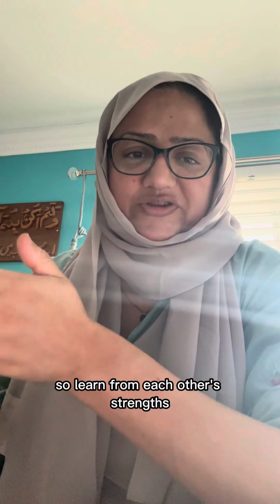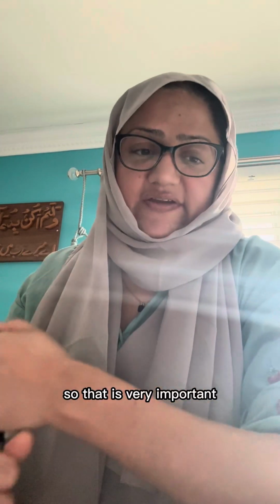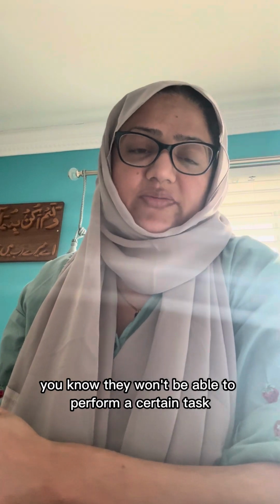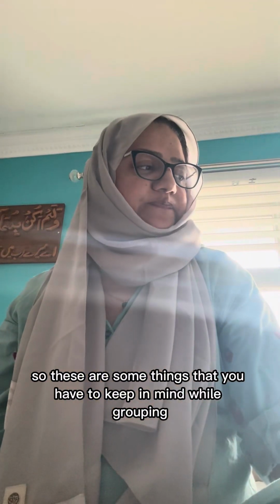I think the groups that work best in a classroom with diverse students are heterogeneous, where students are grouped together, can learn from collaborating with one another, and gain support from each other. So learn from each other's strengths. That is very important. And we also have to keep in mind that we cannot have low expectations for our students, that they won't be able to perform a certain task. So these are some things that you have to keep in mind while grouping.